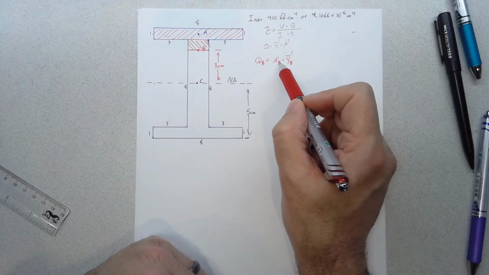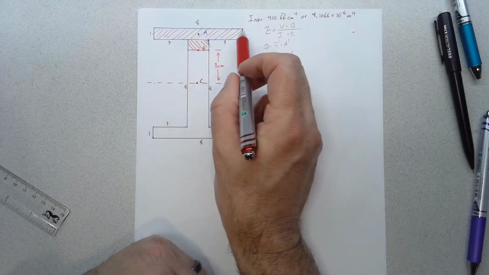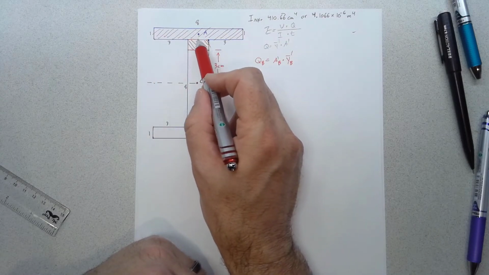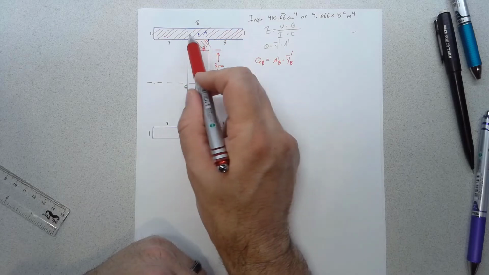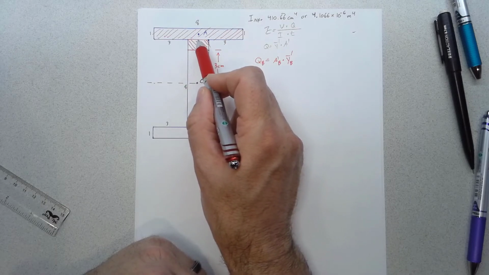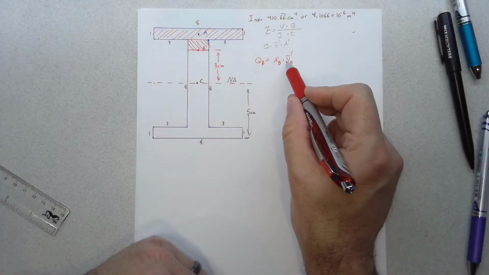I have to know the centroid distance, and it's not intuitive where the centroid of that composite shape would be. It's obviously going to be slightly below that upper one, but we don't know exactly where, or I mean it's going to be somewhere right near that junction there. So we will work it in parts.